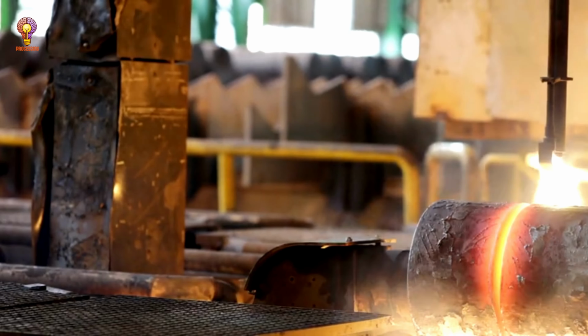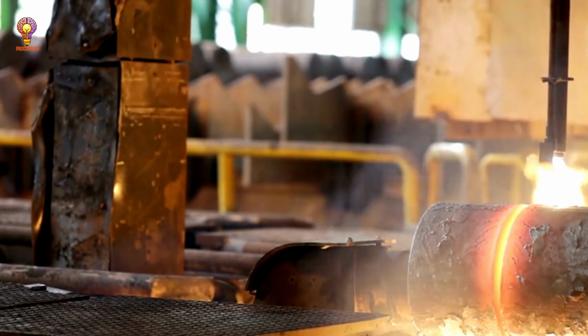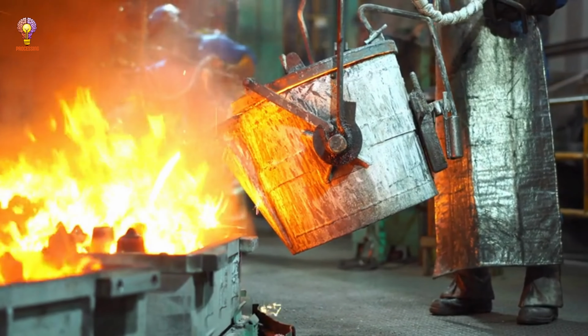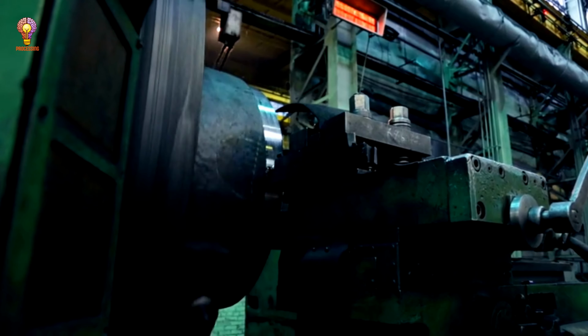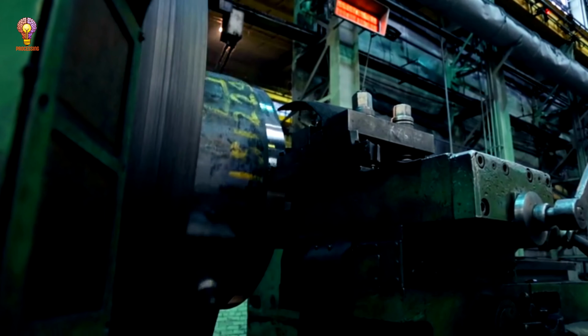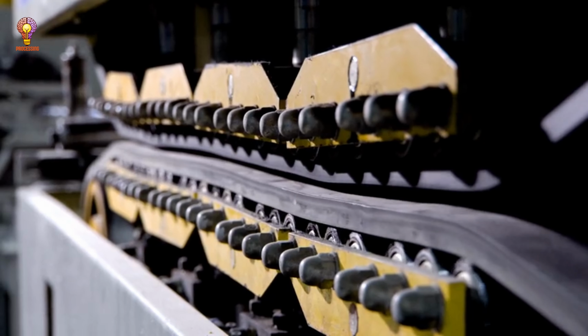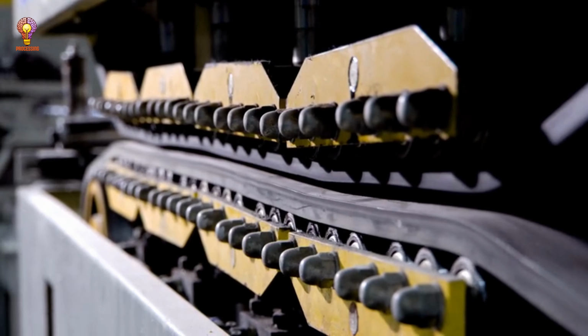Automation and labor concerns. The increasing automation of steel production, while improving efficiency and safety, also raises concerns about job displacement. Automation in areas like rolling mills, casting, and finishing lines may reduce the need for manual labor, and the industry must find ways to reskill workers and manage labor transitions.